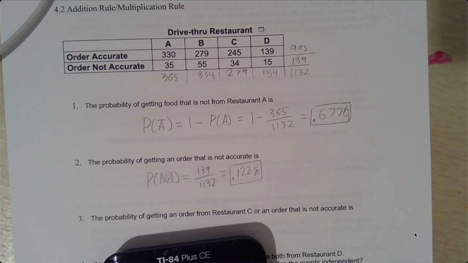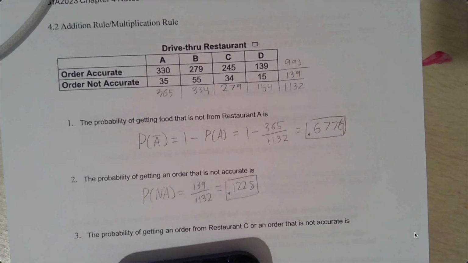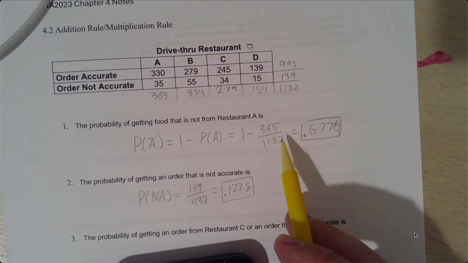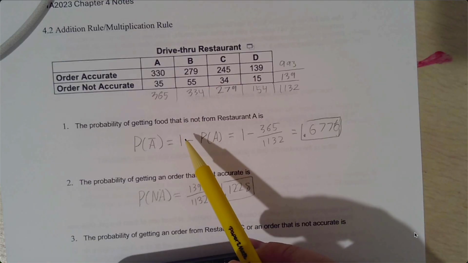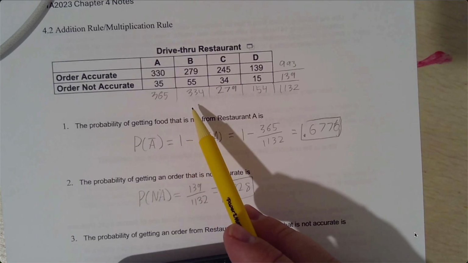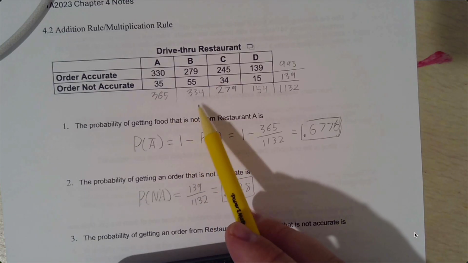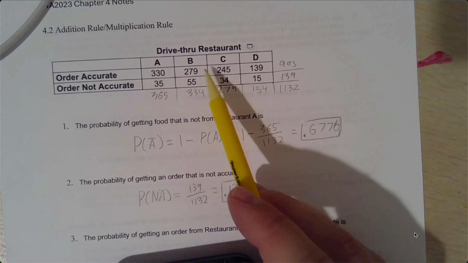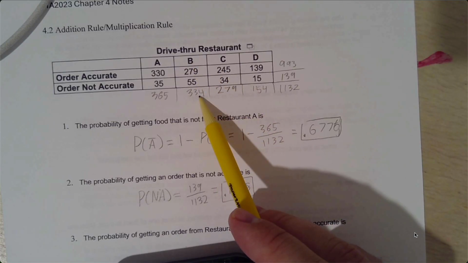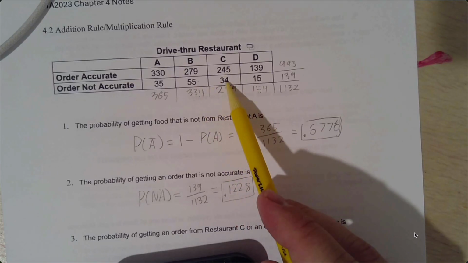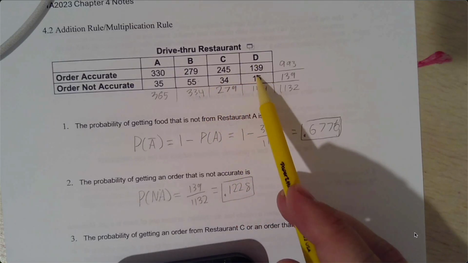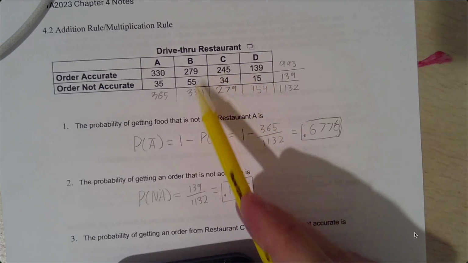And it's because, theoretically, what you're doing in this example, although we're taking shortcuts and cheats, when we say what's the probability of not getting something from A, we're technically saying what's the probability of getting something from B that's accurate or not accurate, C that's accurate or not accurate, D that's accurate or not accurate, and we're adding these together.